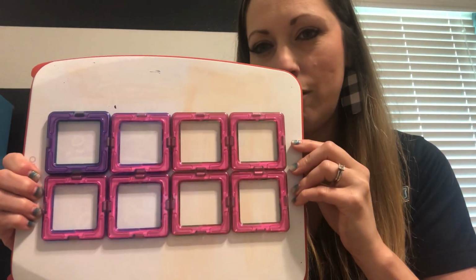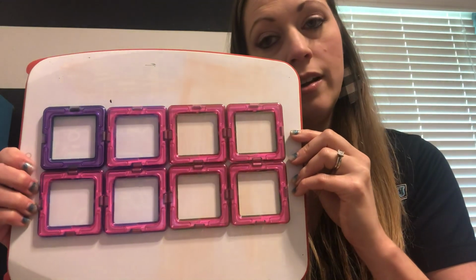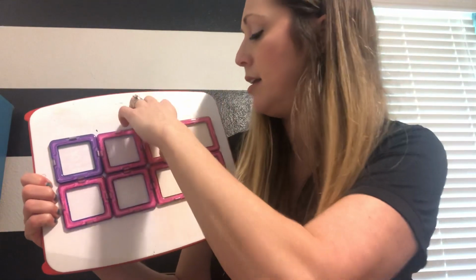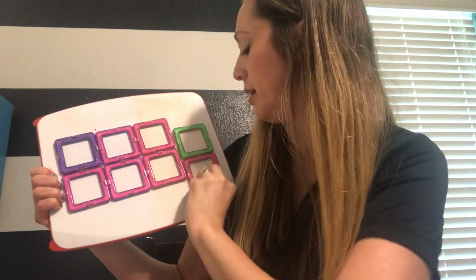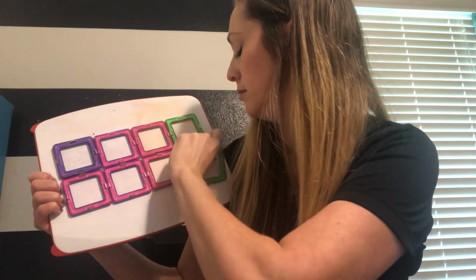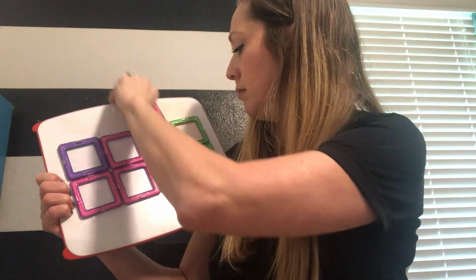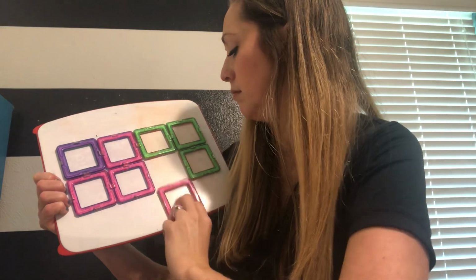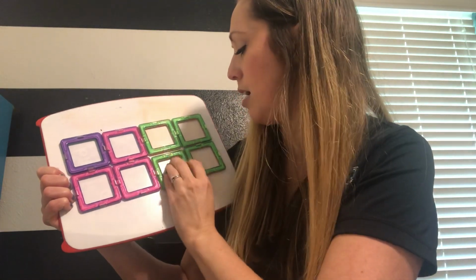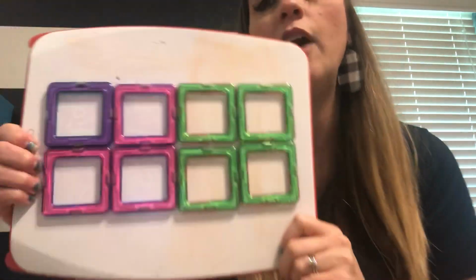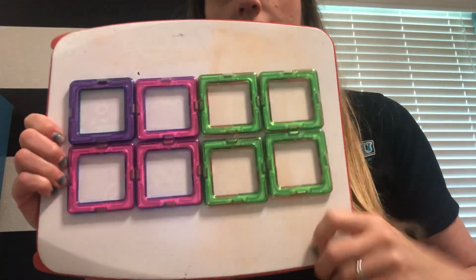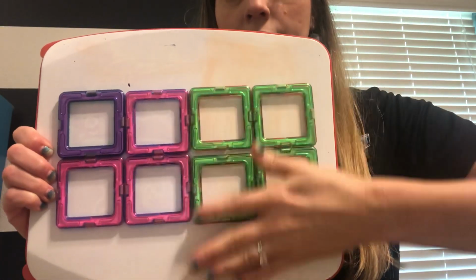Okay, now, what if I flip these pieces on the side? So if I were to go flip all these over really quickly, okay, there we go. If I was to flip this over, I want to know, how could I represent this side?